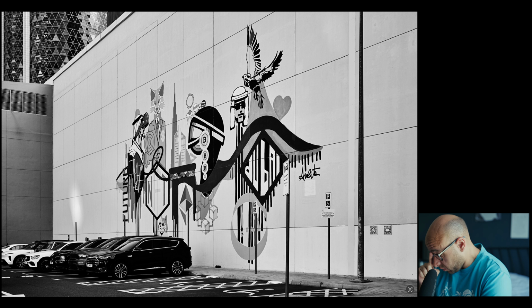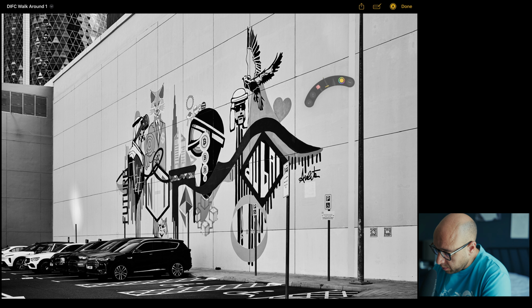So to start, a lot of the shots are just basic shots, but with this graffiti, there are a few different perspectives. You can always just shoot it straight, just show it for what it is.